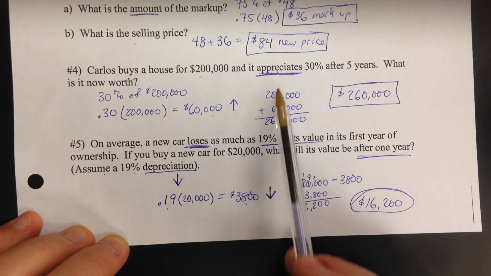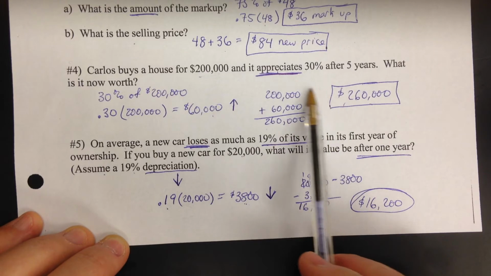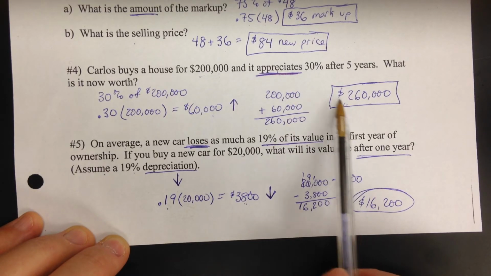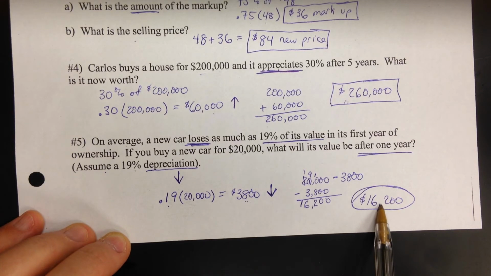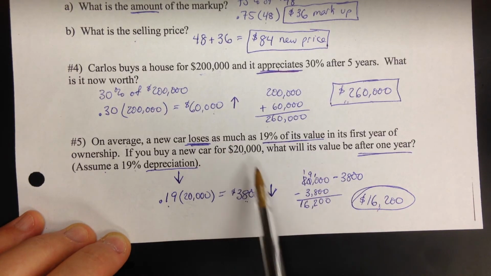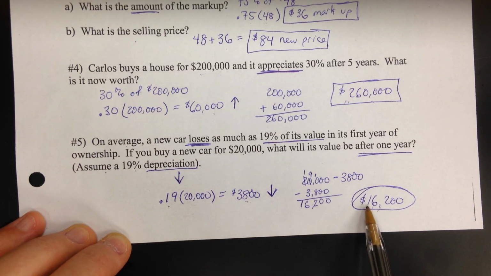People will tell you that real estate can be a really good investment, that real estate typically goes up. Not always, but typically it'll go up. Cars are a terrible investment because cars depreciate very, very quickly. Now you need cars to get from one place to another, so most people have them because you have to have them, but you don't get a car as an investment.